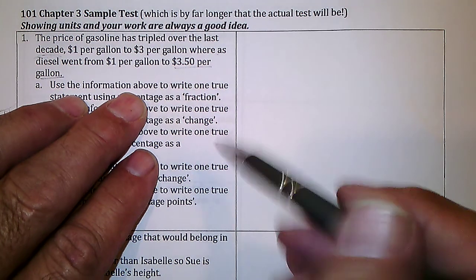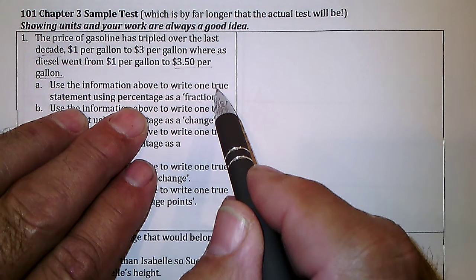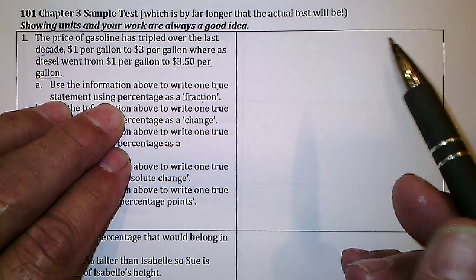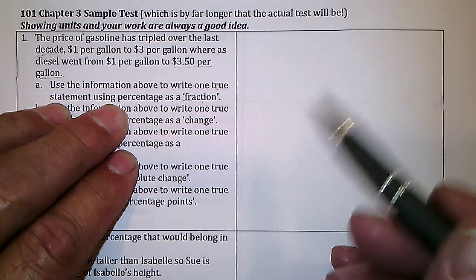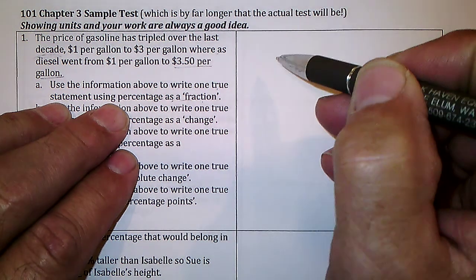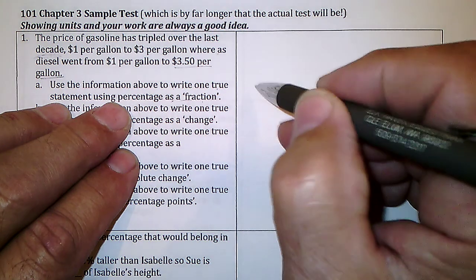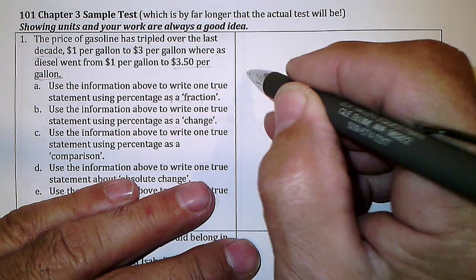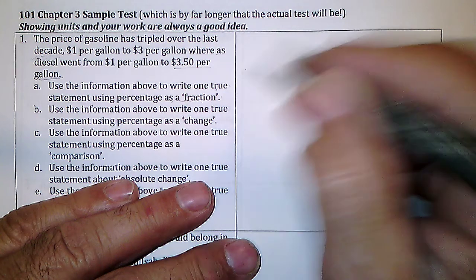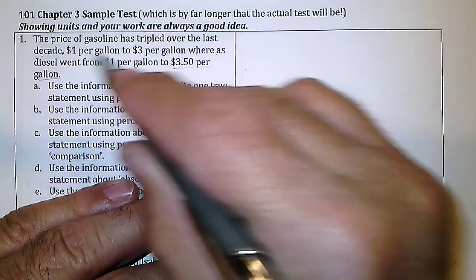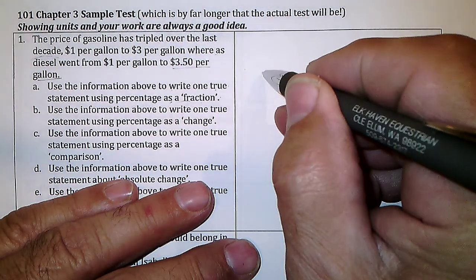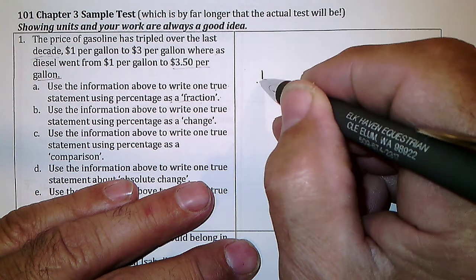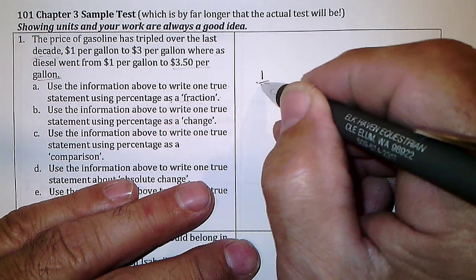Use the above information to write one true statement using percentage as a fraction. So let's write one true statement. Let's just say, using the gas, it used to be $1 and now it's $3.